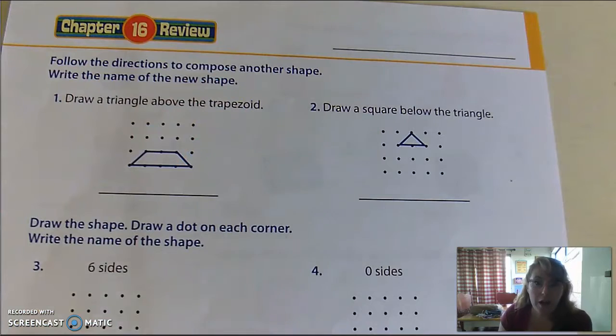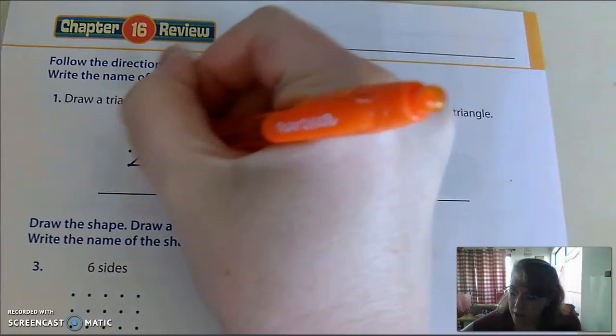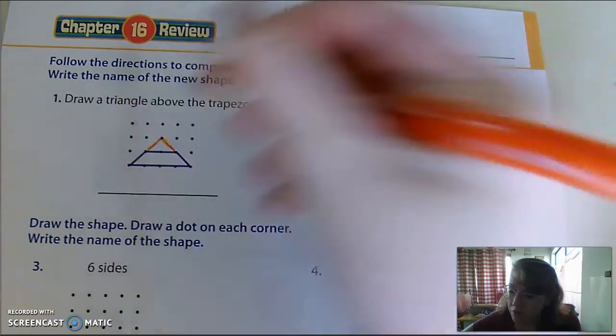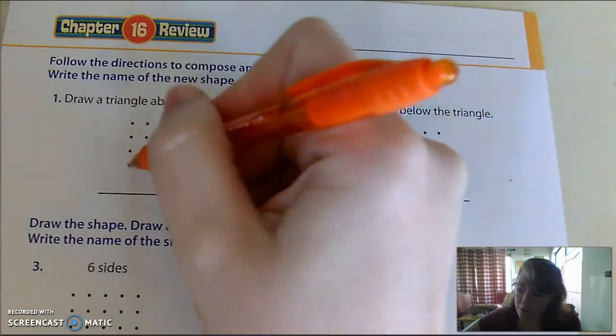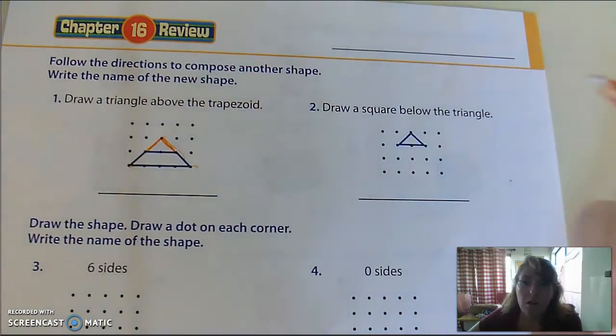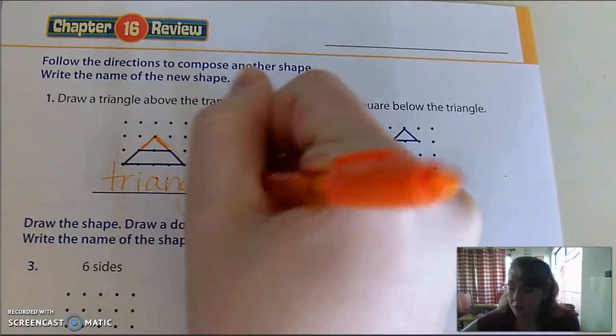They want us to draw a triangle above the trapezoid. We can draw a triangle. Let's make our triangle go right there. And what is the new shape called? It has 3 sides. It's a triangle. Good. It's one big triangle.